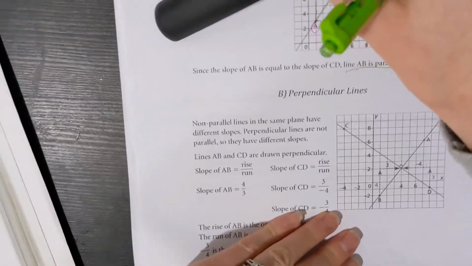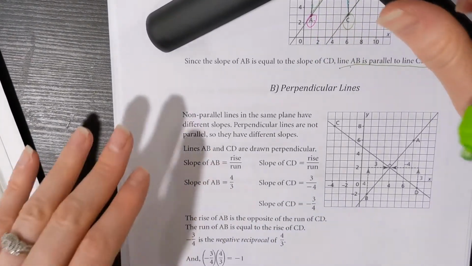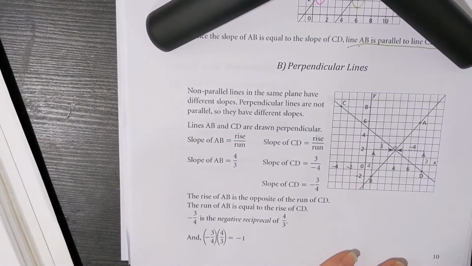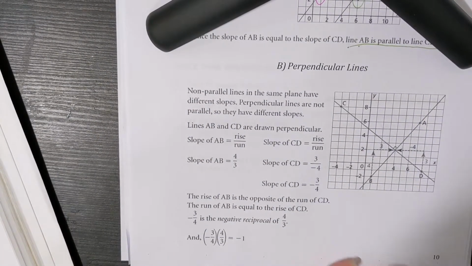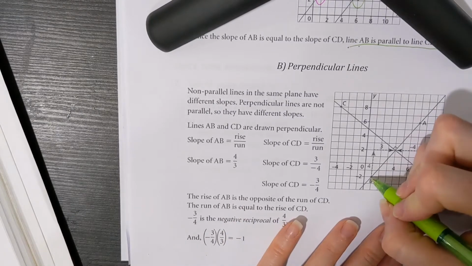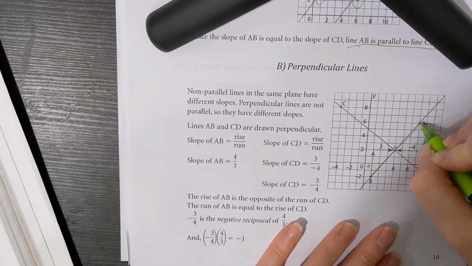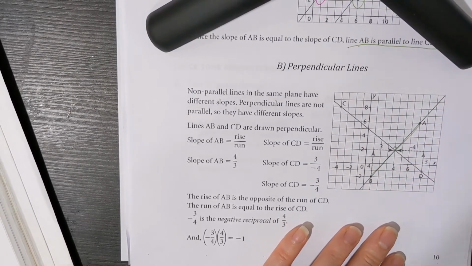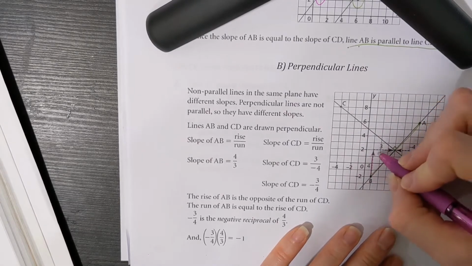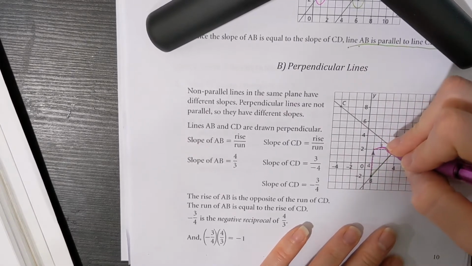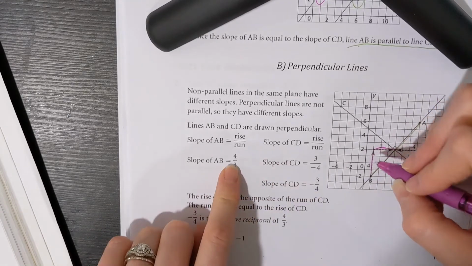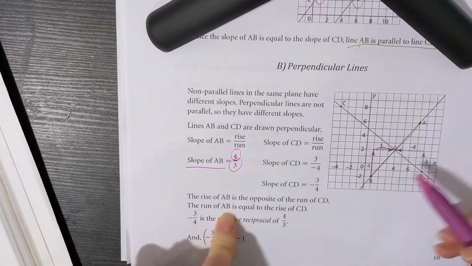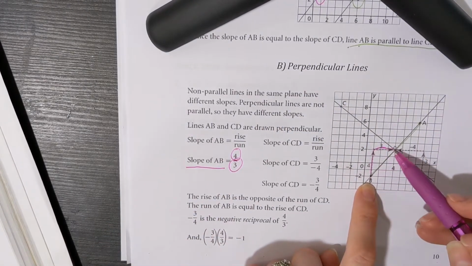Okay, so clearly that can't be the same for perpendicular lines. It's not the same slope here. So let's take a look at what's happening with these. So perpendicular lines aren't parallel, so they have different slopes. So if I look at the slope for AB this time, and I use my rise and run method, the triangle method, the amount it's going up is 4. The amount it's going across is 3. So the slope of AB is up 4, across 3.